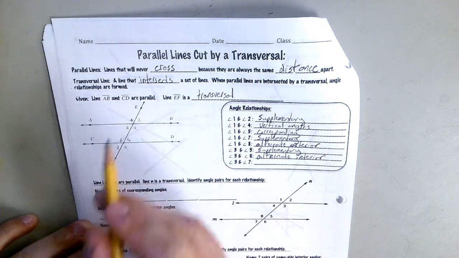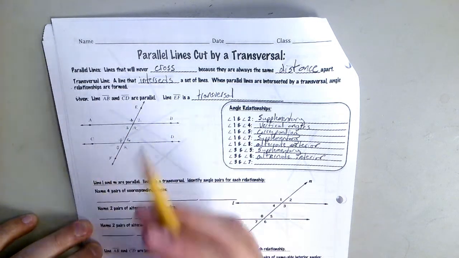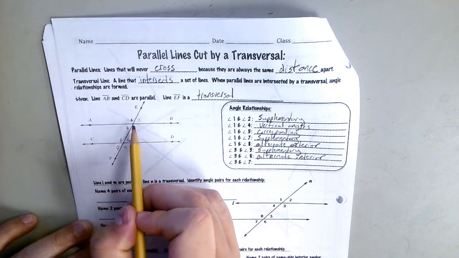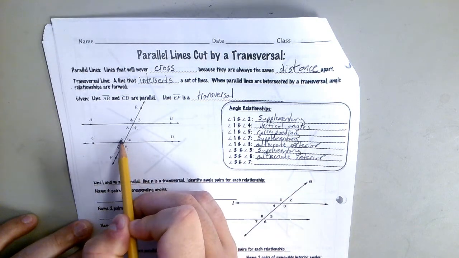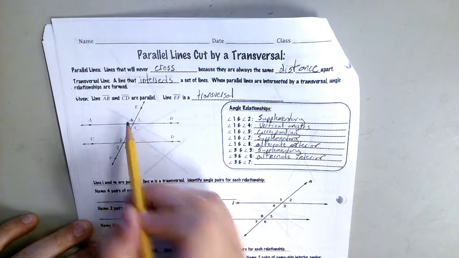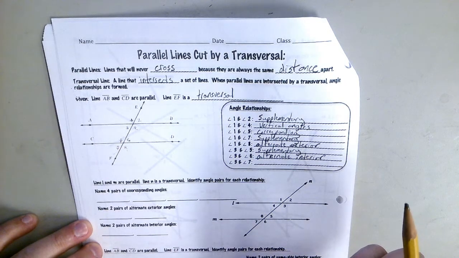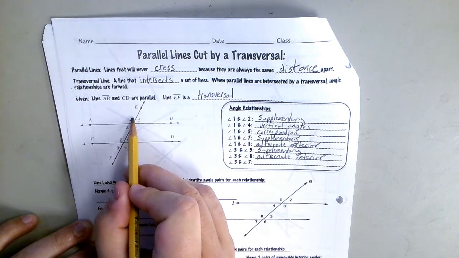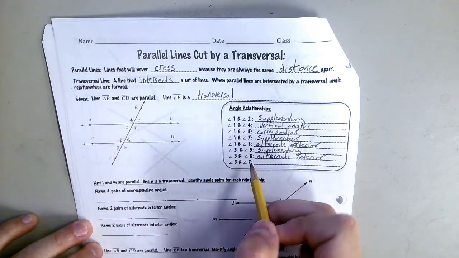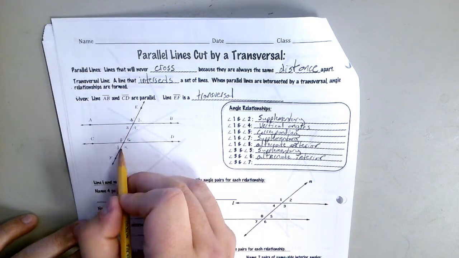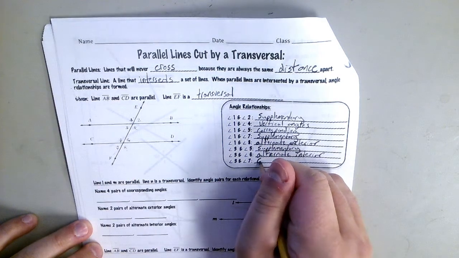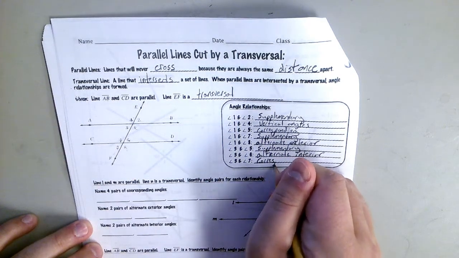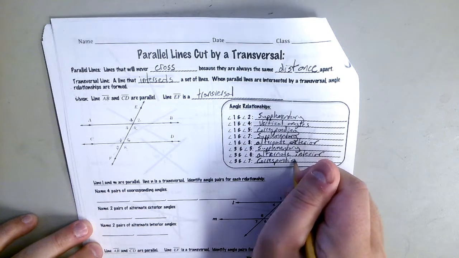And again, corresponding angles can be like anywhere. Okay, so 1 and 5 are in the same position. They're in that top left. Or sorry, we did 1 and 5 already. We talked about those being in the top left. And then 3 and 7 are both in like the bottom left. So 3 and 7 are also corresponding angles.